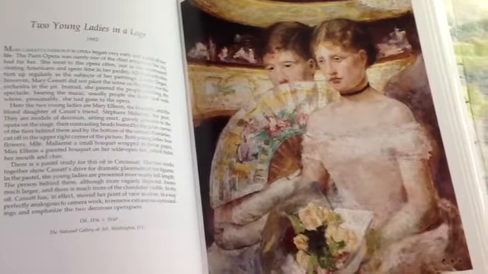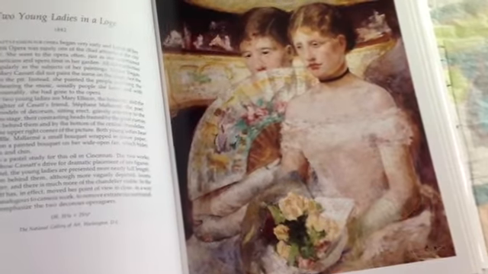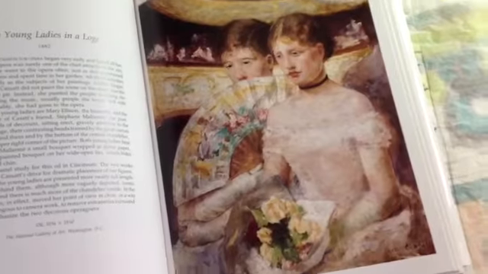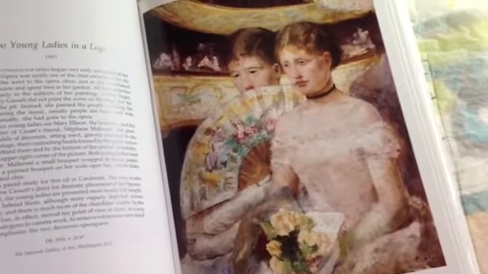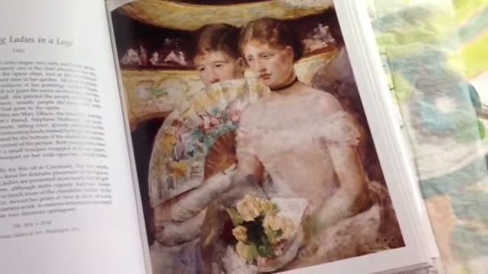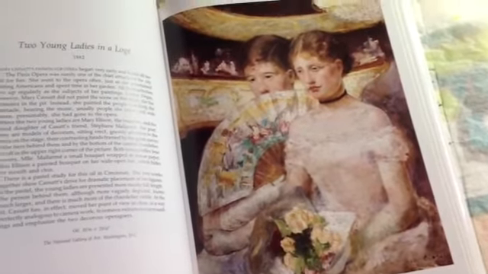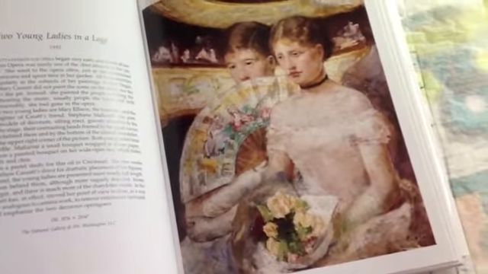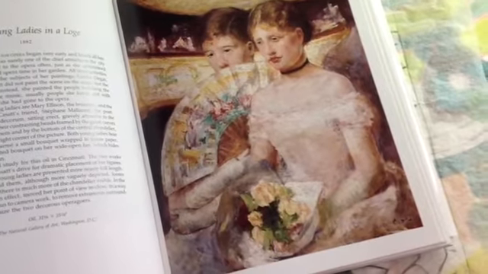It's Thursday the 14th of August 2014, and this is working towards my final abstract piece for assignment 2, working from a classical picture. This is one of Mary Cassatt's pictures that I've admired for a long time. It's called Two Young Ladies in a Loge, and it was painted by her in 1882.